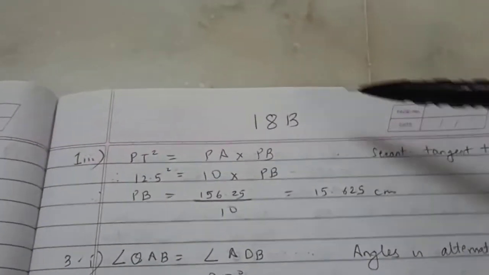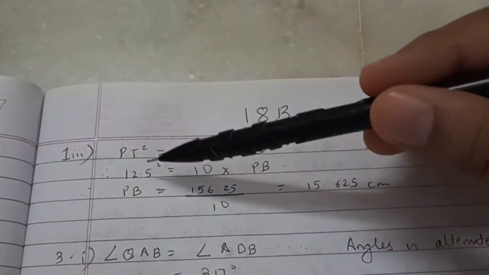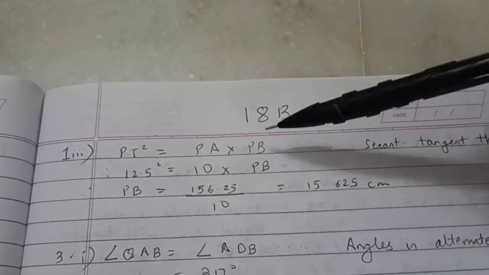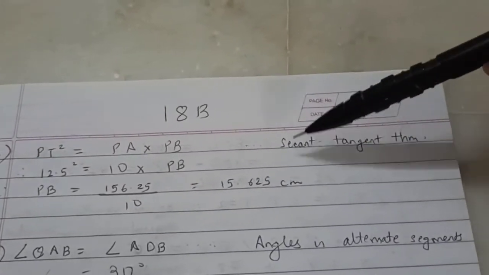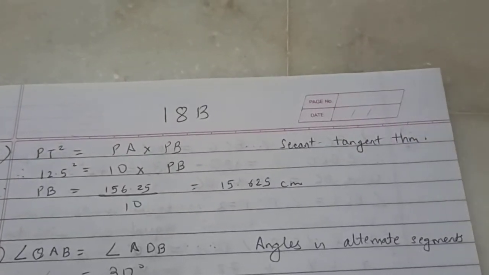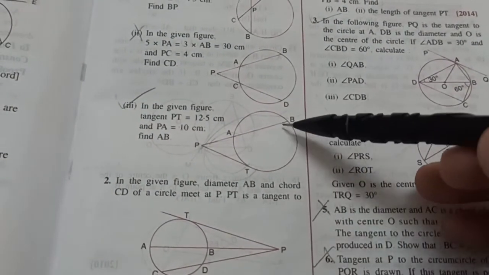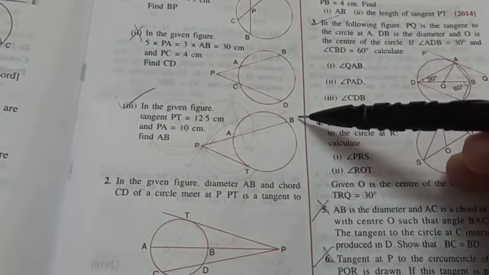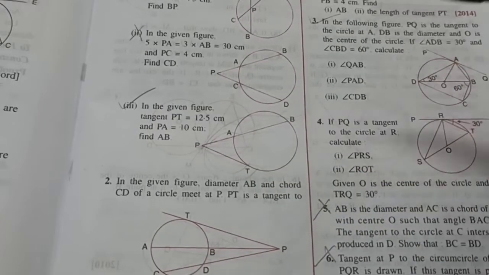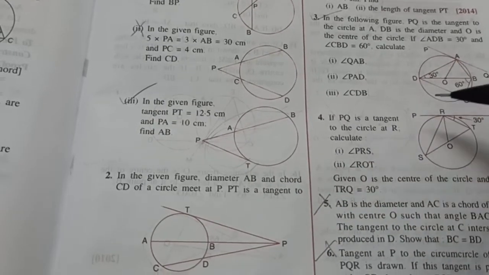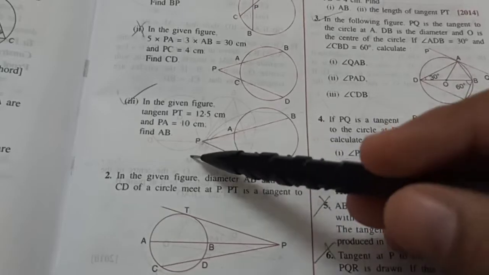So PT's value is given, PA's value is given, you can find PB, and name of the theorem is secant tangent theorem. Secant is simply the line cutting the circle in 2 points. That is the extended chord.